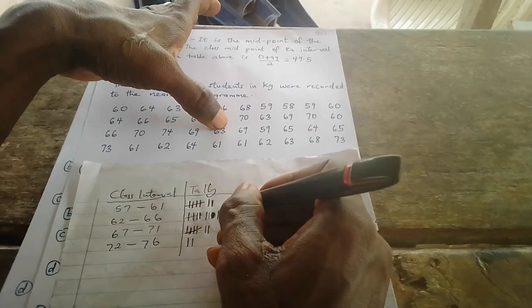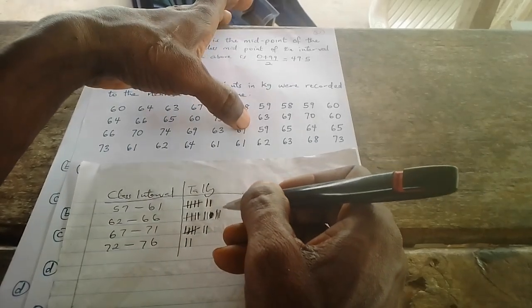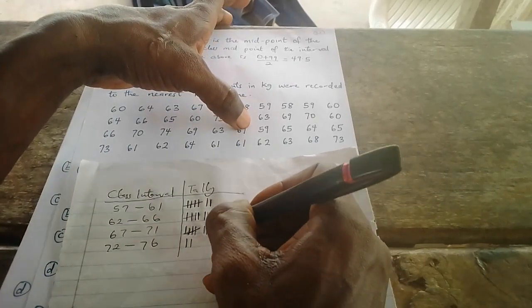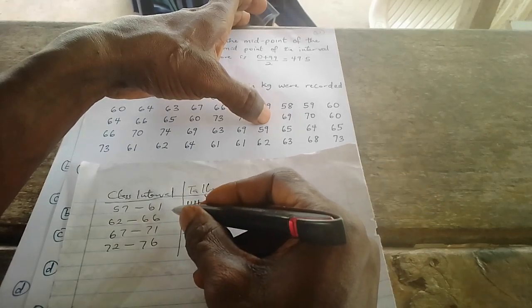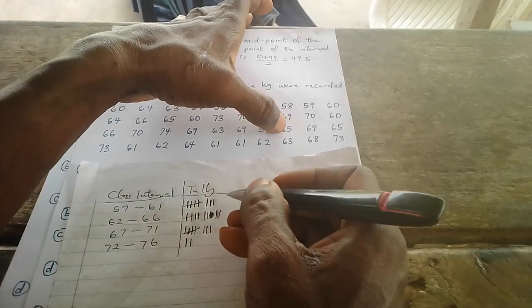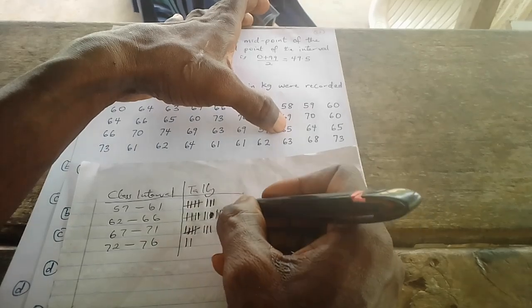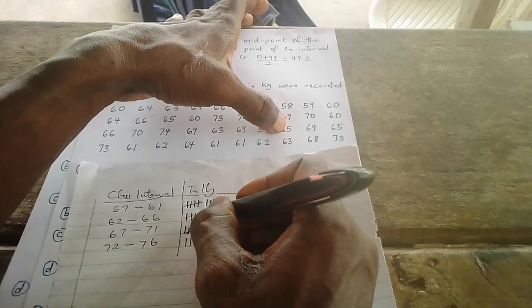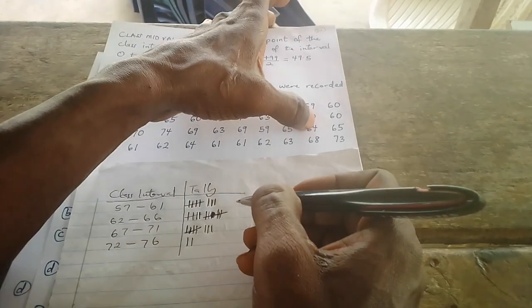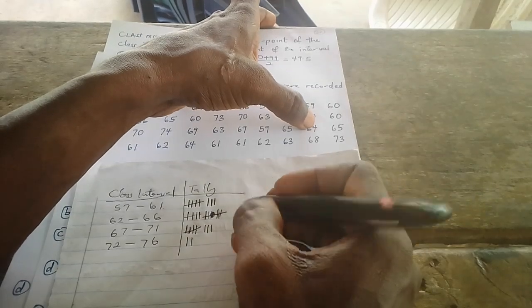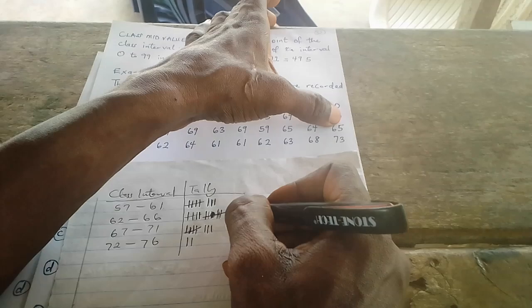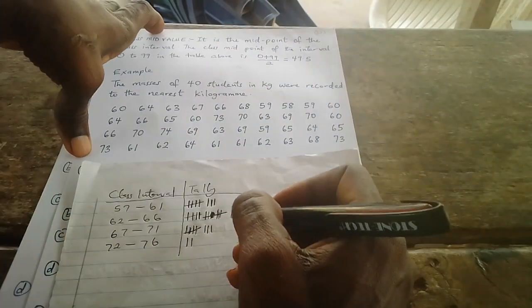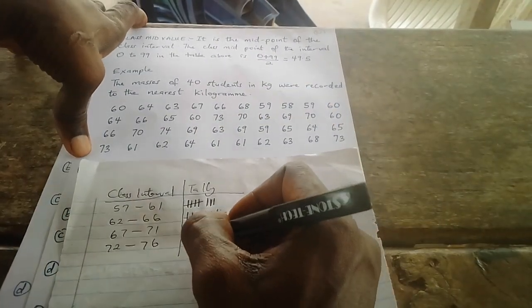So I've cancelled this. Then 69 should be in the third group. 59 should be in the first group. 65 should be in the second. So the 5th one I use to cross it. 64 should be here. 65 should be in the second group. 73 should be in the last group.